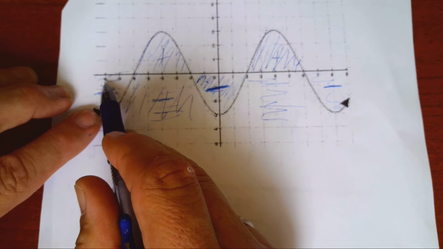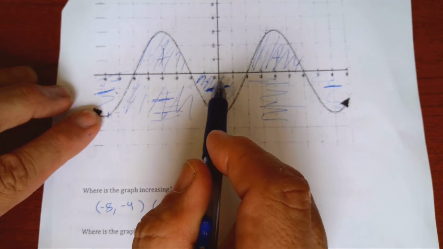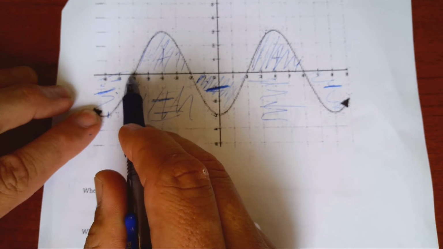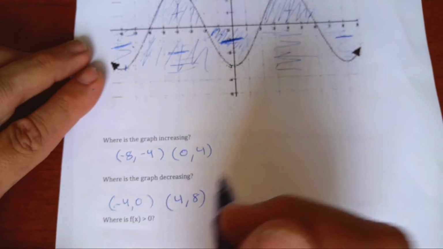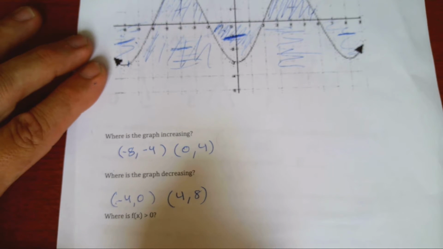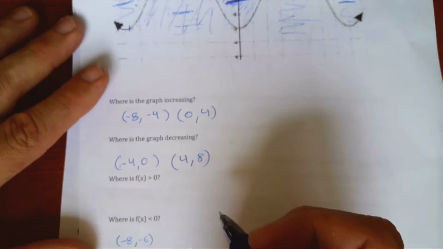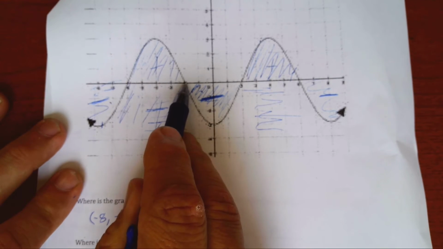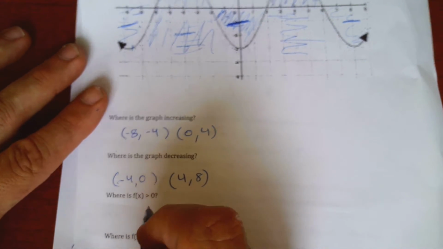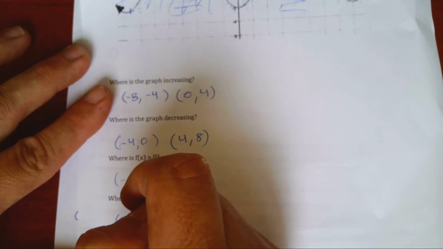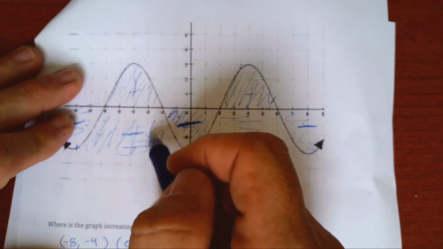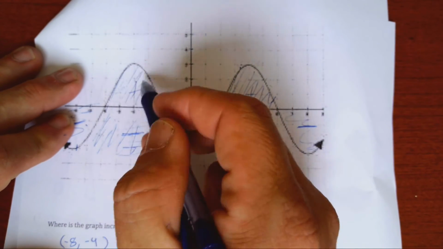So from negative 8 to negative 6, it looks like 1, 2, 3, 4, 5, 6. From negative 8 to negative 6, it's below the x-axis. So that would be less than 0. And then it's above from negative 6 to negative 2. That's greater than 0. And then it's below again in this section. So we're not really worried. This is all positive, because up here is the positive part.